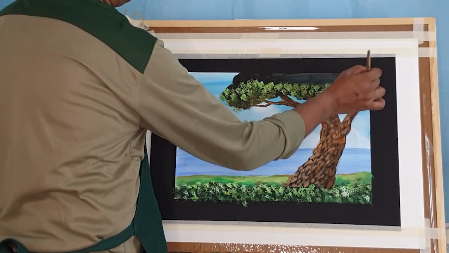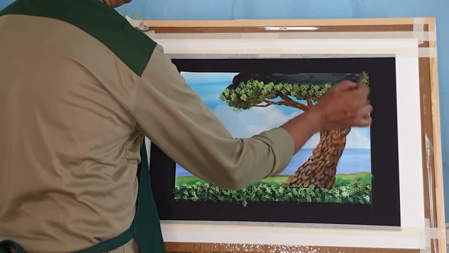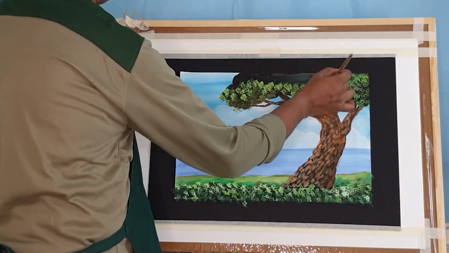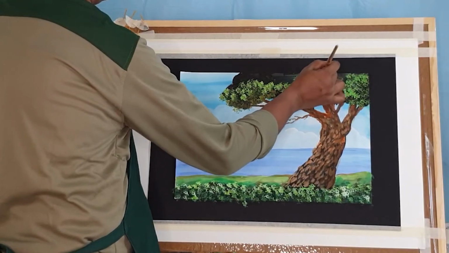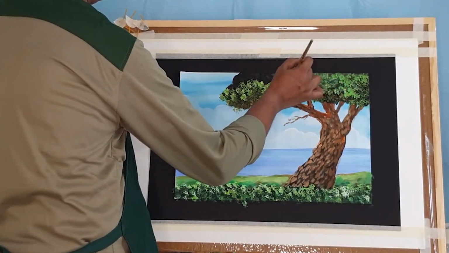Try to dab lightly so that you have more of the dots than blobs. Okay, this is a very simple tree. You are painting a simple tree.